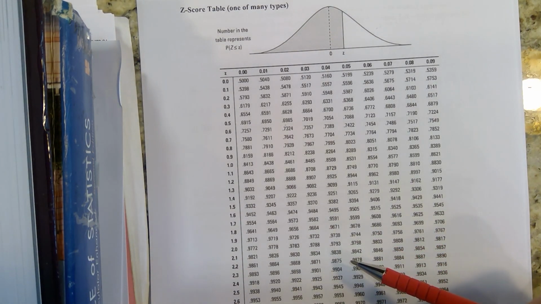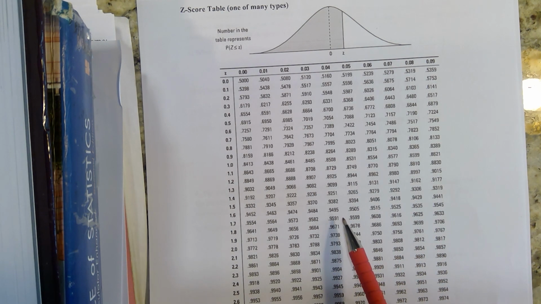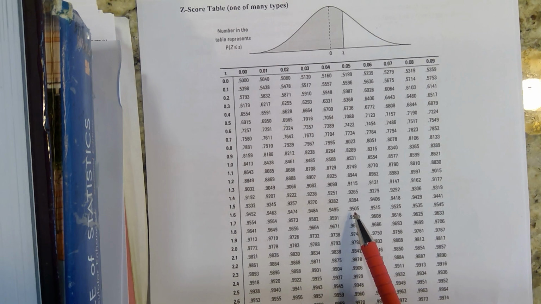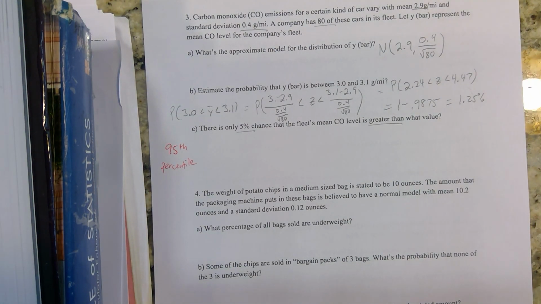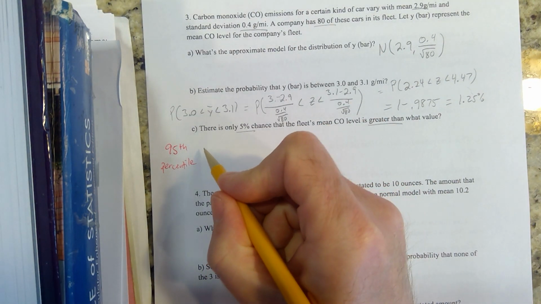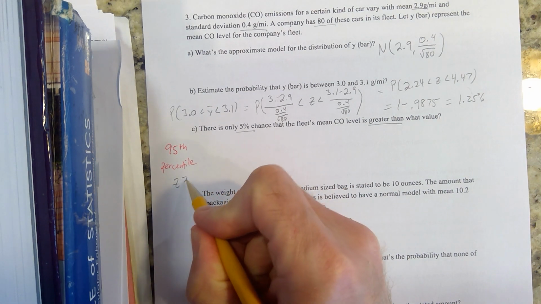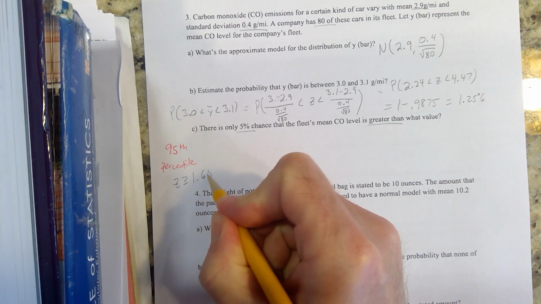All right, so I look up in my table, I want to find the 95th percentile. And here we are. That is 1.65. So that means my z-score has to be at least 1.65.